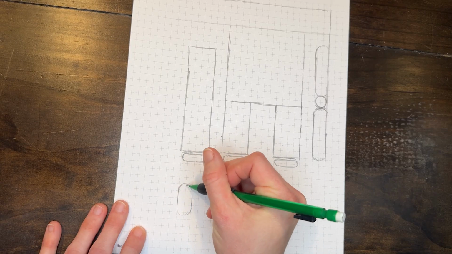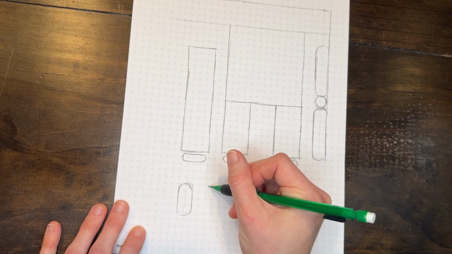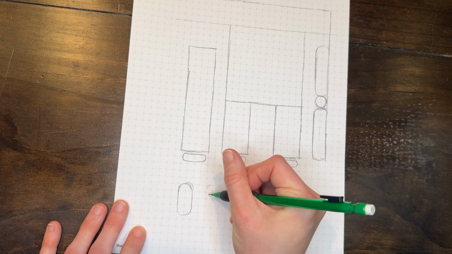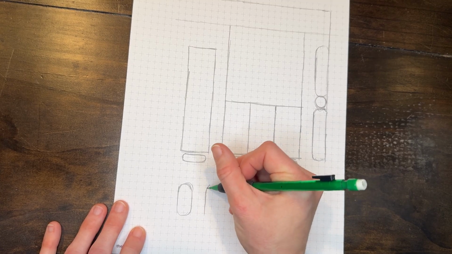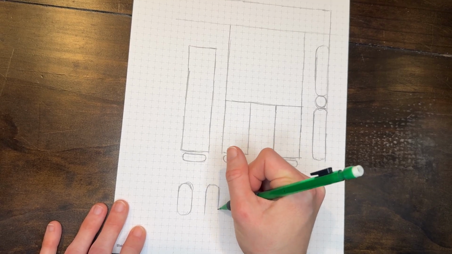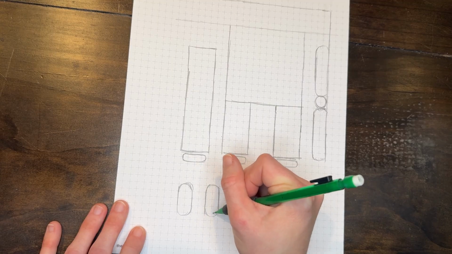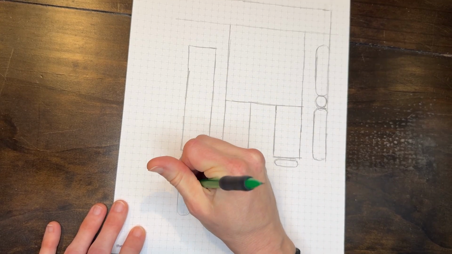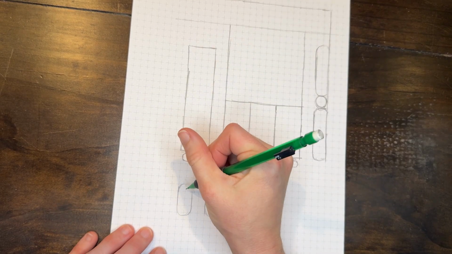And they're kind of rounded off. And I know this is not what they look like in the yard, but I'm just drawing them in this space so that I can take into account what I want to plant in them this year.